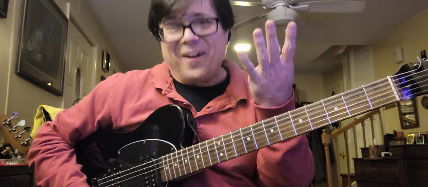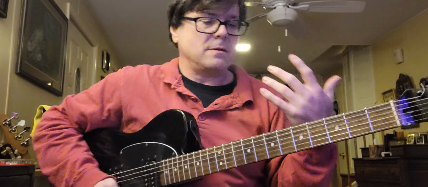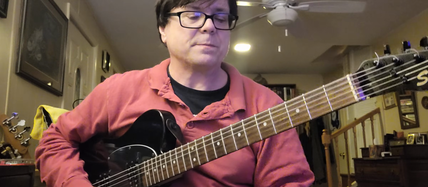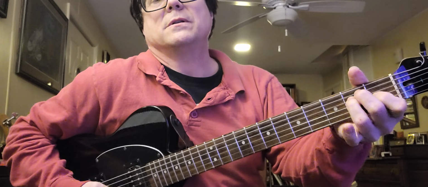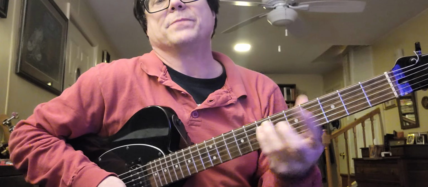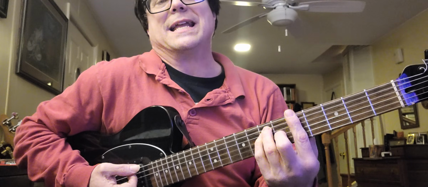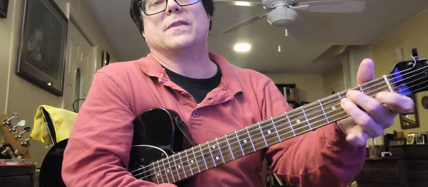There are 4 bar chords that are the most common, most popular bar chords. And they are this E shape. By the way, I named the bar chords after what shape they're created from. So even though the name of this chord isn't E, I call it the E shape bar chord because it's based on the E shape.